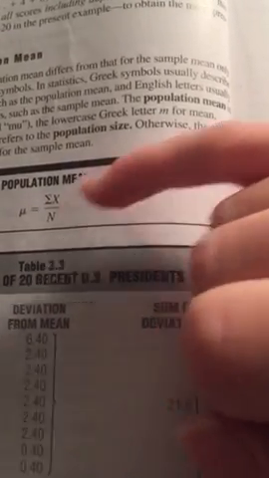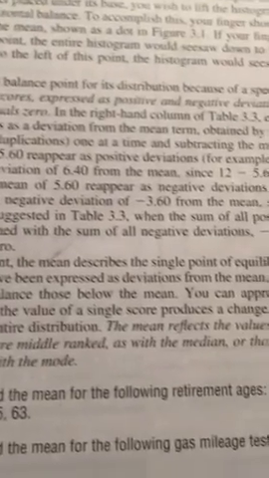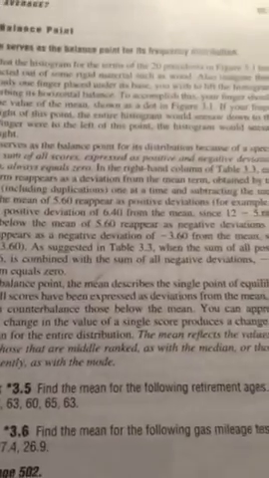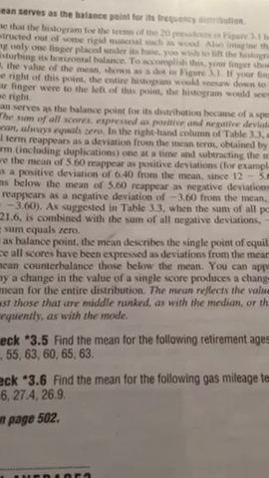And what's the difference between sample mean and population mean? They're both the same, just different symbols. One is for samples or a survey, and the other is for an experiment or population.